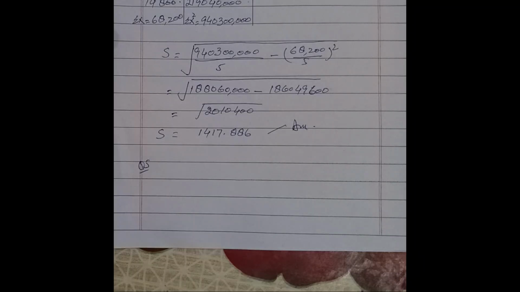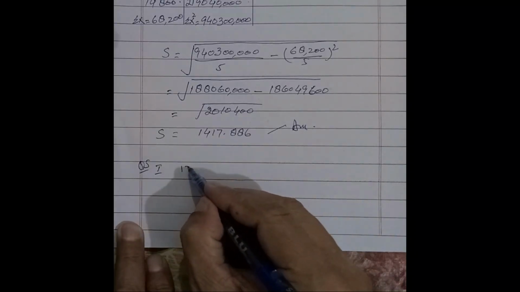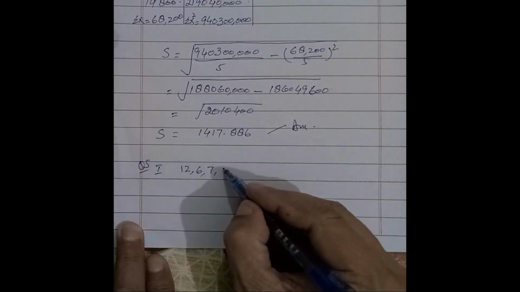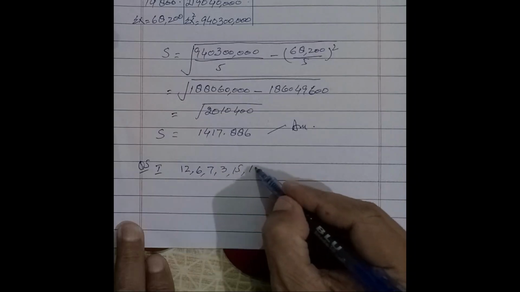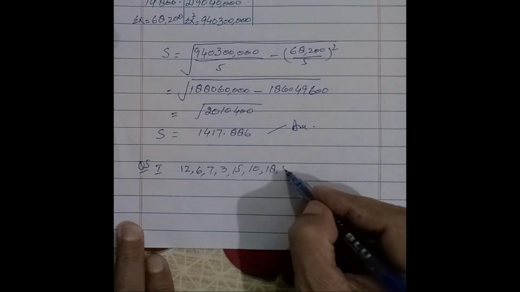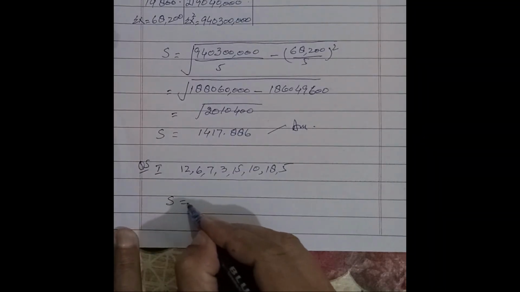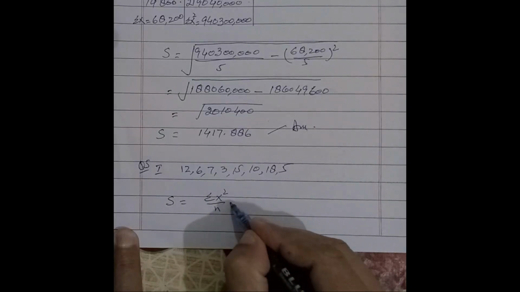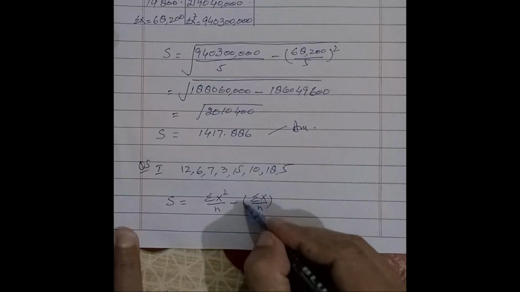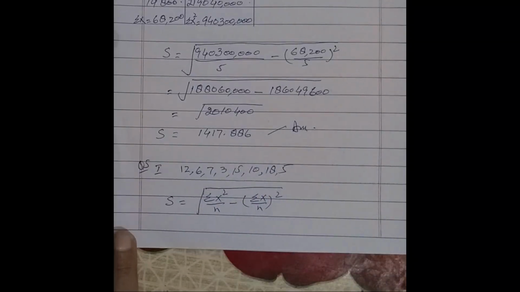Now we find the standard deviation s for each of the following sets of numbers. It has two parts. The first part is the set of numbers 12, 6, 7, 3, 15, 10, 18, and 5. Now we take the standard deviation, whose formula is s is equal to the square root of summation x square over n minus summation x over n whole square. There are 8 values: 1, 2, 3, 4, 5, 6, 7, 8.